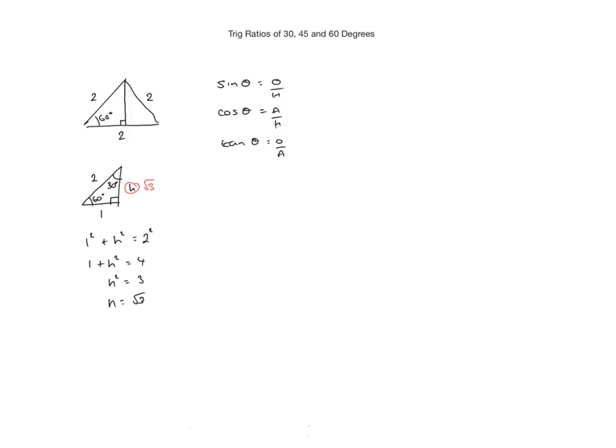So I'm just going to redraw the triangle. So there it is. And I'm going to use the 30-degree angle just here. We know that this is side 2. We know this is of length root 3. And we know this is length 1. So what I'm going to do now is label all the sides so I don't get confused. So this is my hypotenuse because it's opposite the right angle here. This is my opposite because it's opposite the angle that I have. And this is my adjacent because it's the only one left.